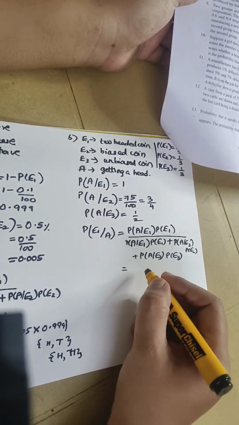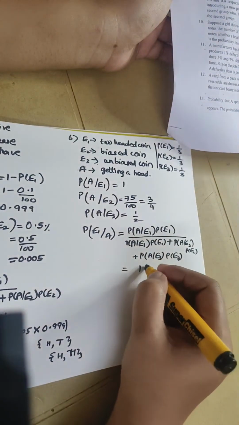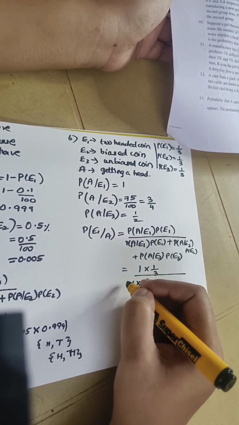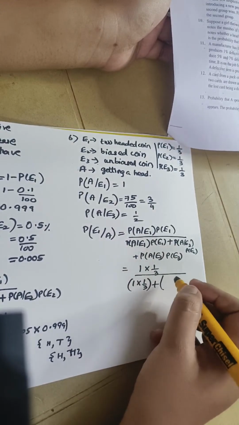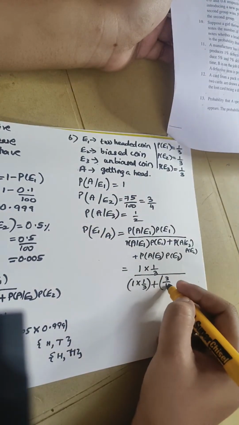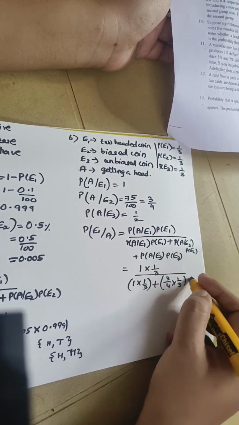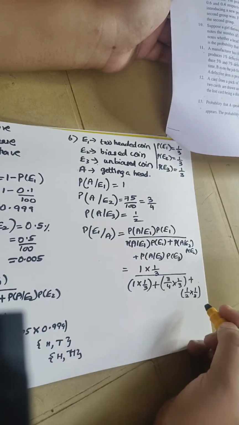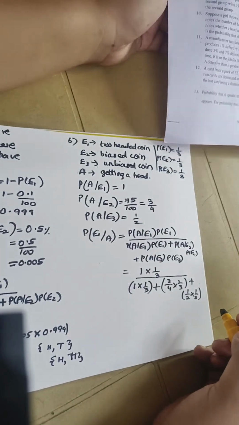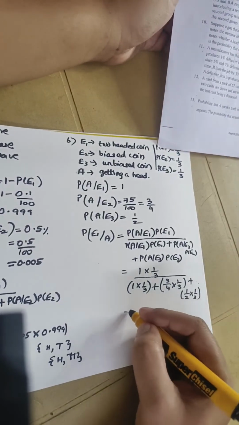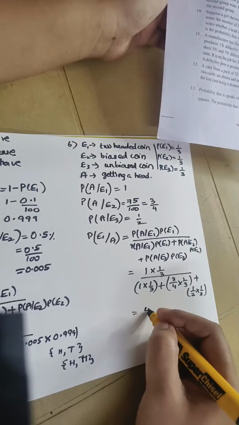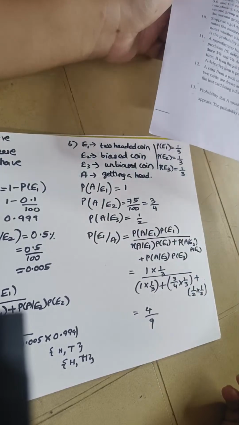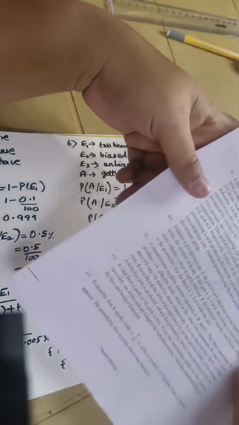Now we will substitute the values. P of A slash E1 is 1 and P of E1 is 1 by 3. The same in the denominator because it is the same term. Plus P of A slash E2, we found it as 3 by 4, and P of E2 is 1 by 3. Plus P of A slash E3, we found it as 1 by 2, and that is 1 by 3. Simplify the terms and take the LCM whatever is needed, and the simplified value will be 4 by 9. Okay, this is the final answer. I hope it is clear.